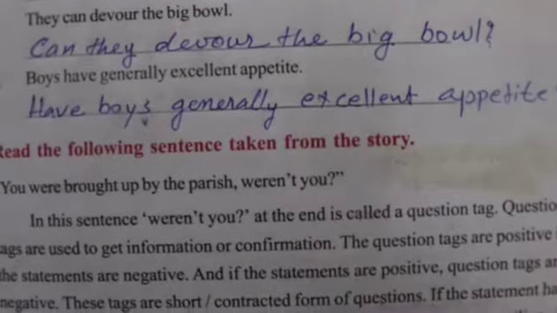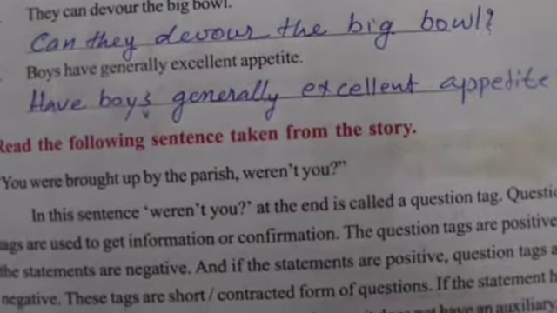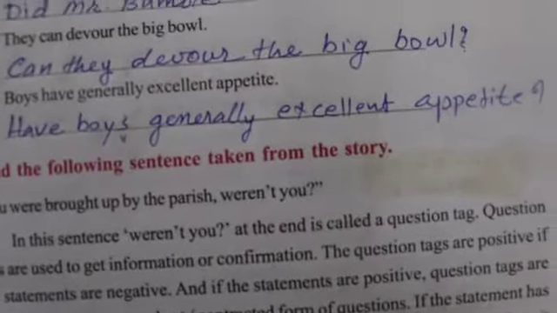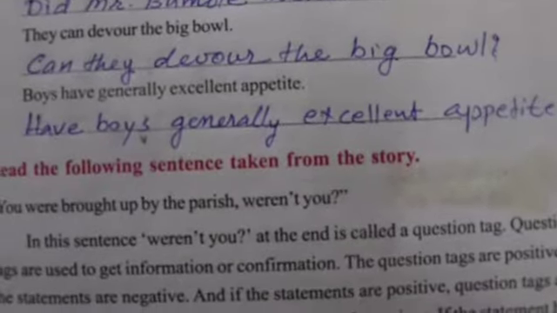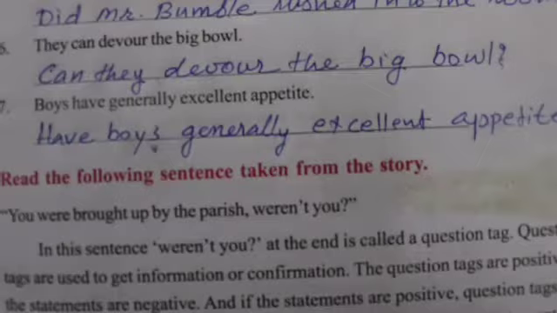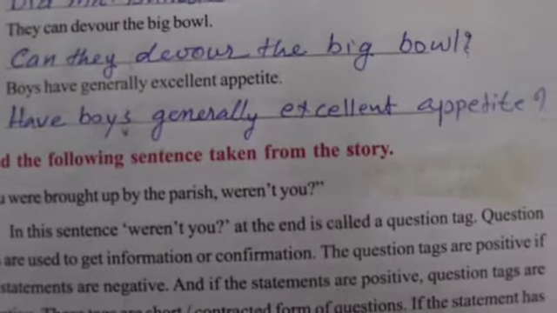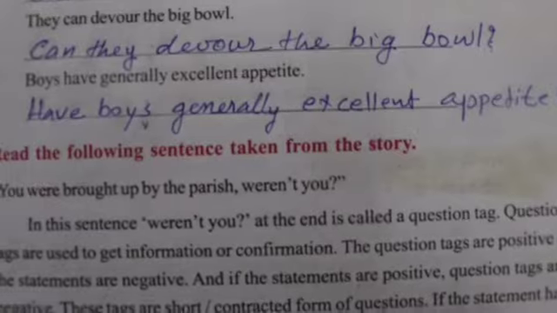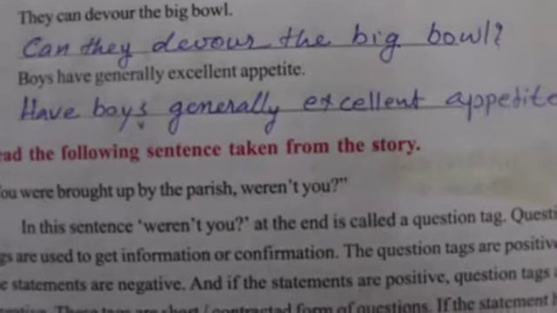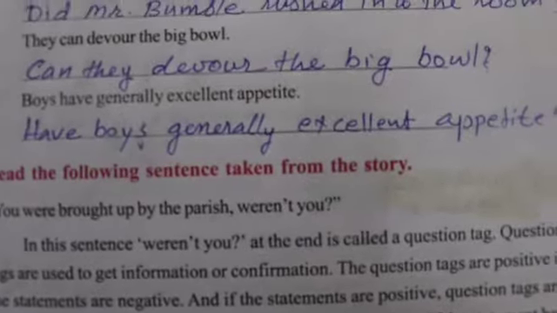So that is asked because it is plural. So that's why, have boys generally excellent appetite. Suppose it is only a boy, what do you have to add? You have to add only "has": has a boy generally excellent appetite. But here we have added "have boys" because "boys" is plural. That word is plural, that's why we have added it like that.